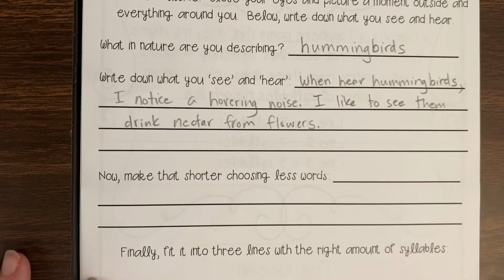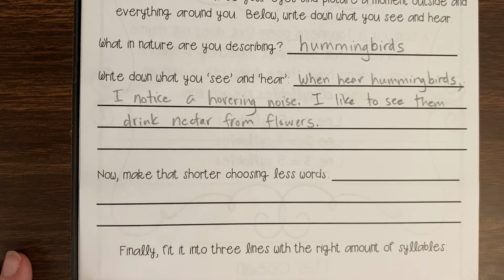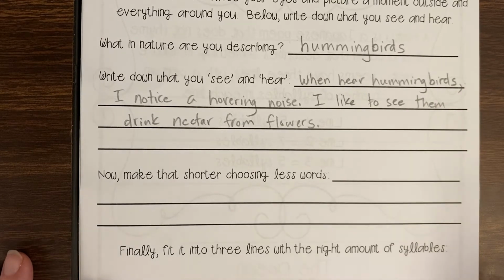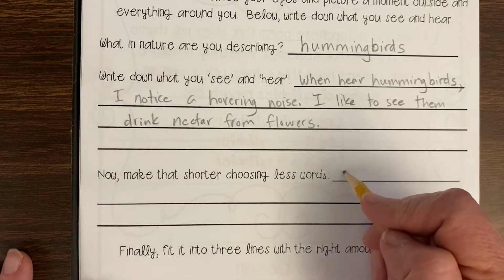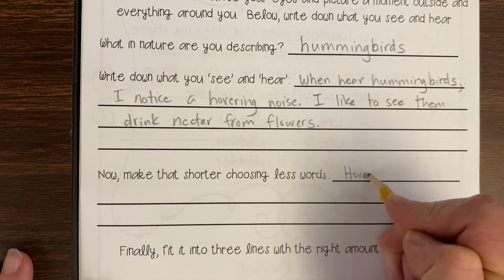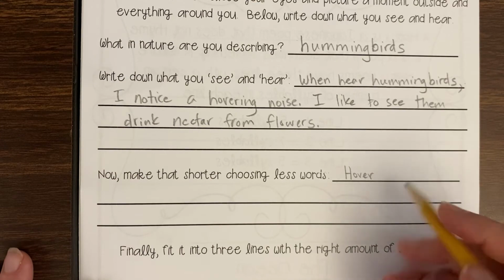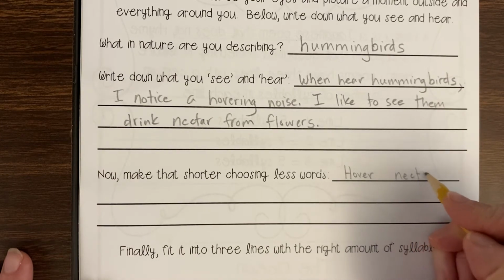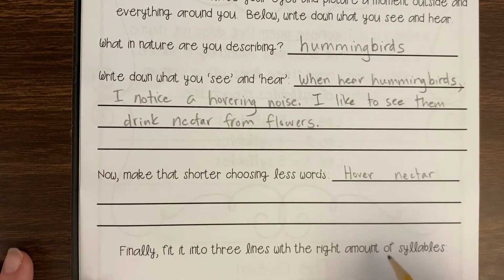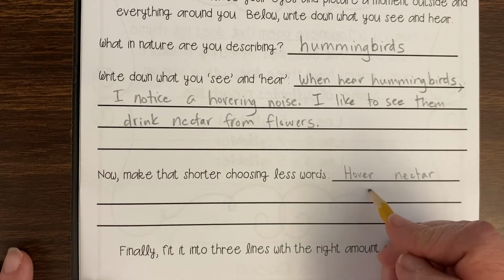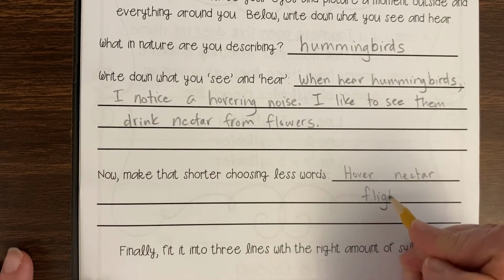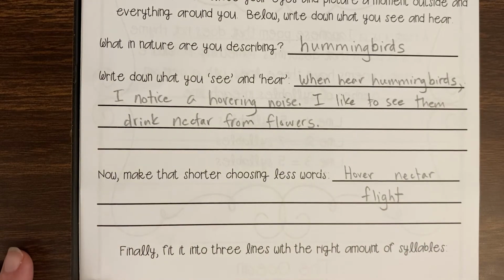Now it says, now make that shorter, choosing less words. So I know that I'm going to be writing a poem, so it's not going to be so many words. It doesn't have to be in complete sentences at all. So what I really like about hummingbirds is that they hover. So I'm going to write hover. I'm going to write nectar. I'm going to write flight. Those are some of the words that I want to have in there.